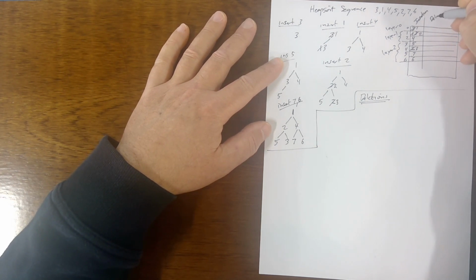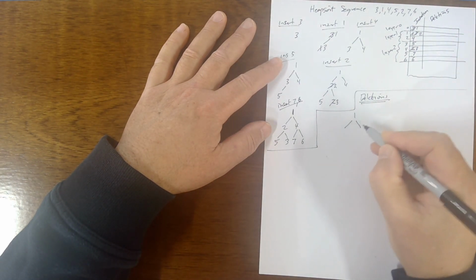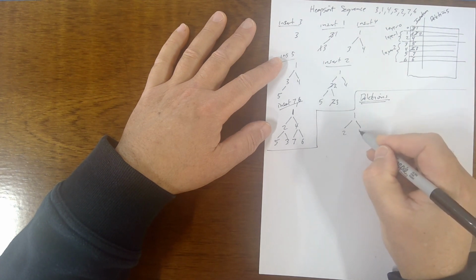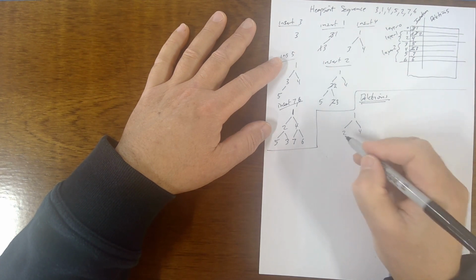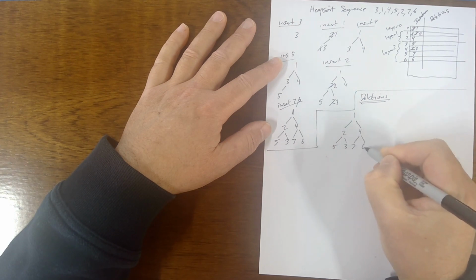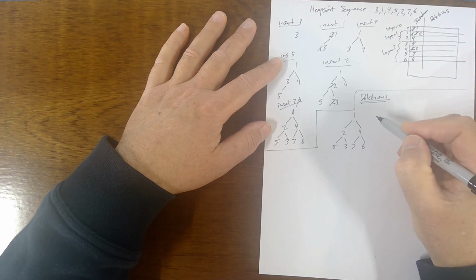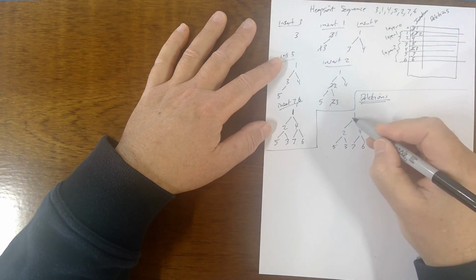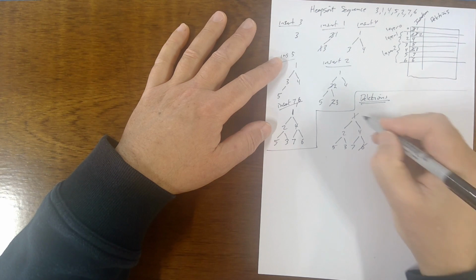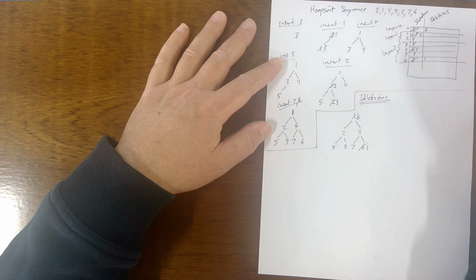So this was the insertions I did. Let's do the deletions over here. The changes that happen for the deletions. So I'm going to redraw the tree. So 1, 2, 4, 5, 3, 7, 6. So to delete, you always replace the root with the last item. So the 6 comes up here and 1 comes down here. So I replace the 6 with a 1 and the 1 with a 6.